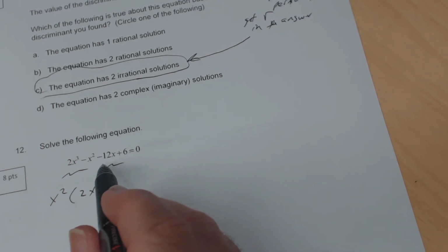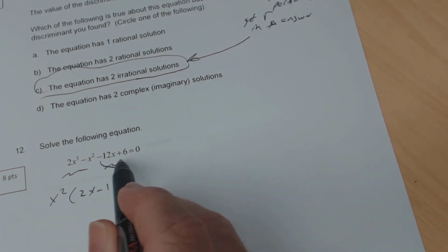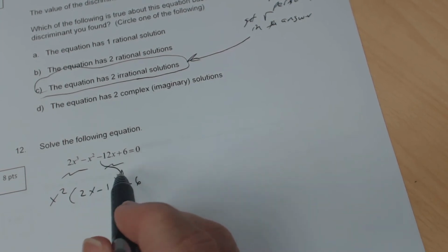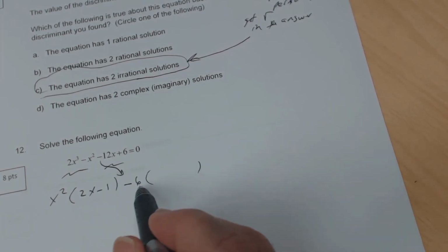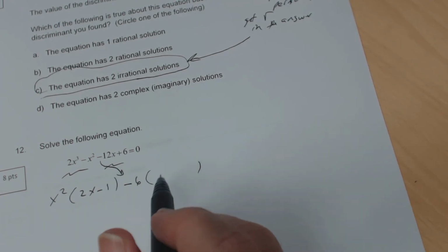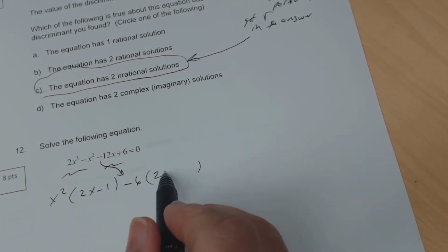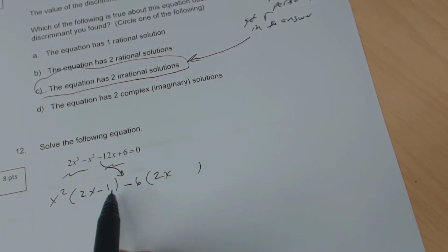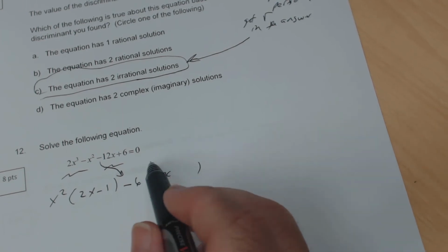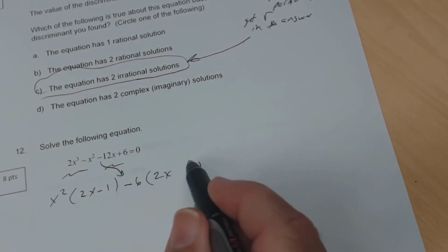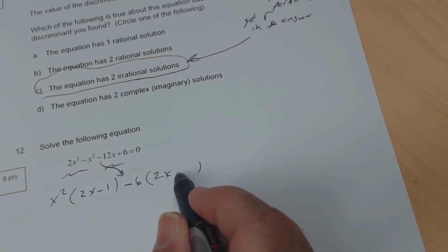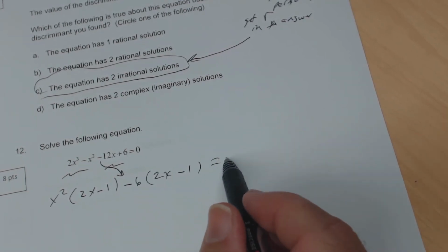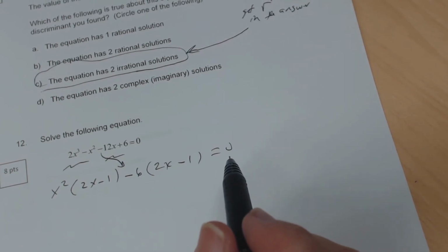From the second group, I'm going to take out a negative factor. So I'm going to take out a -6. So we've got to ask ourselves, well, -6 times what is a -12x? Well, that's going to be a positive 2x. And remember, if you're doing this correctly, what you're going to get in here is going to be the same thing as this one. And so -6 times what is a positive 6? Well, -6 times a -1 is a positive 6. And you're going to say equals 0.